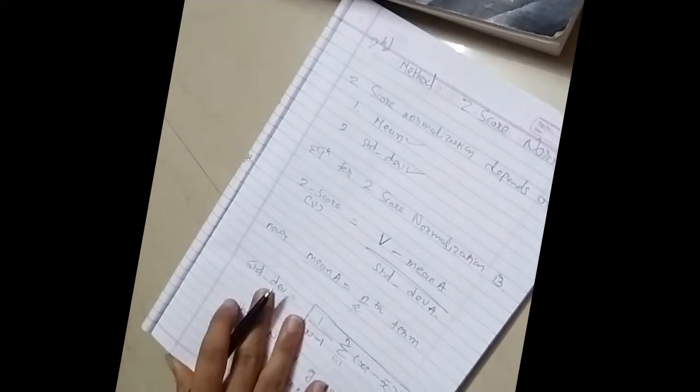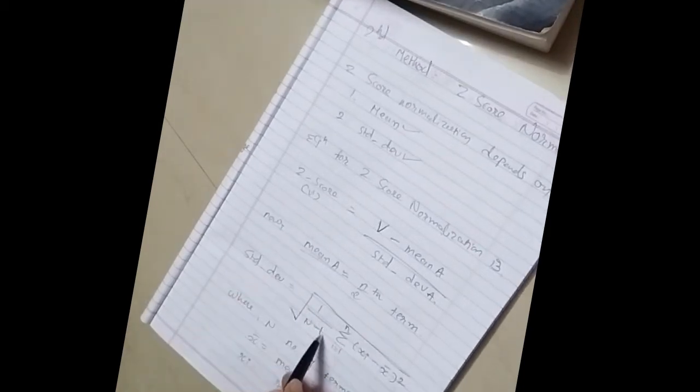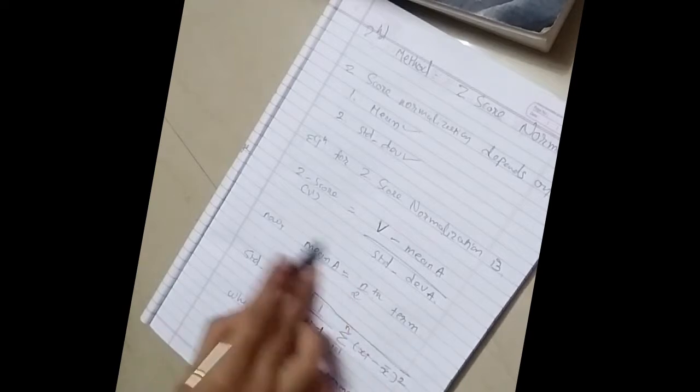The standard deviation equals the square root of 1 divided by n minus 1, sigma i equals 1 to n, xi minus x bar whole square. Here n is the number of terms, x bar is the mean value that we have already calculated, and xi is the ith value, meaning each term of the data.